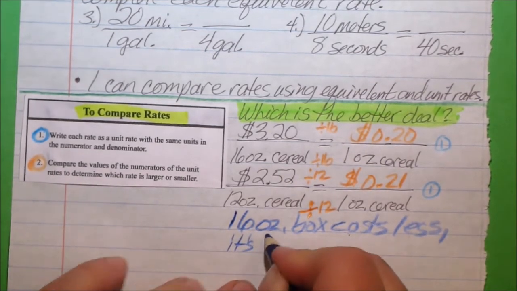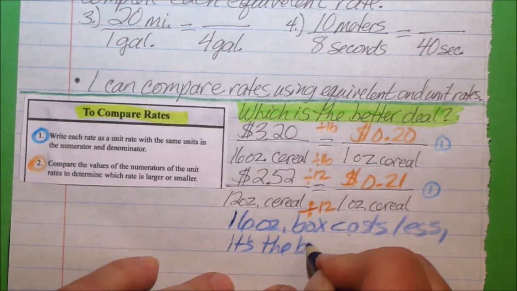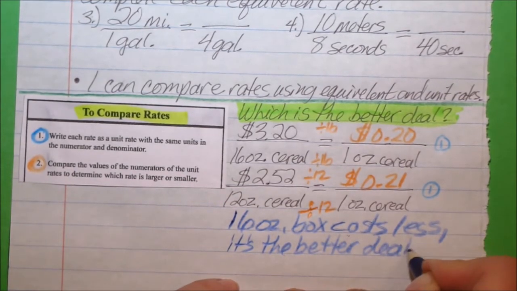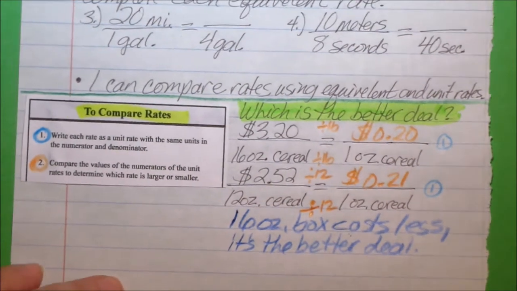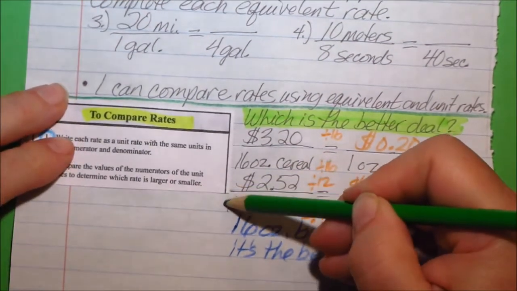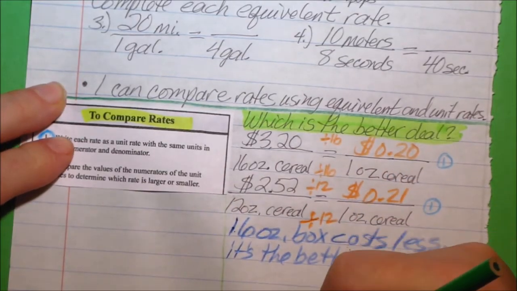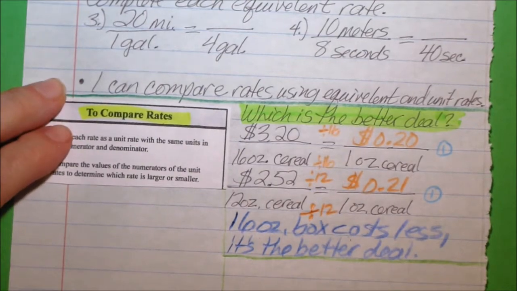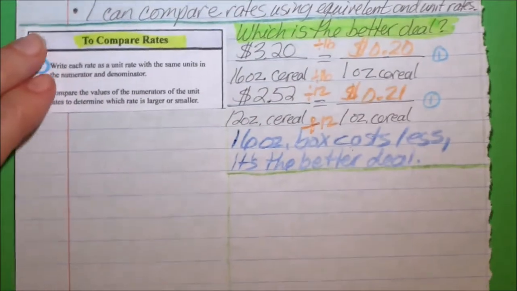It's the better deal. All right? It is the better deal. All right, I'm going to take a line on my light green and go all the way down like this and all the way under here. Separate our different examples. All right?